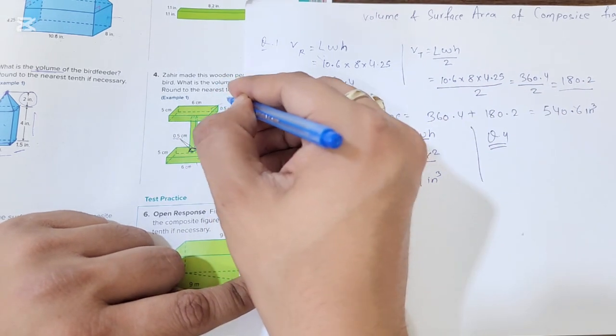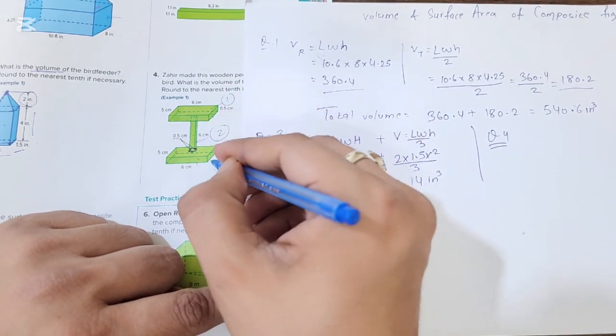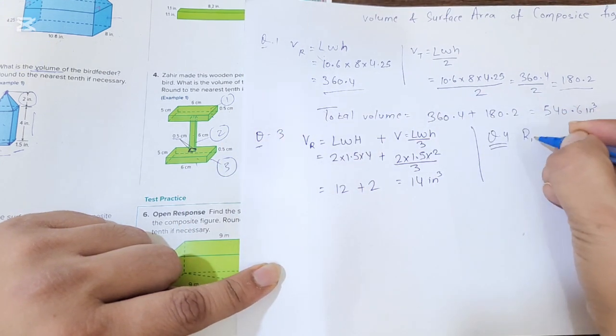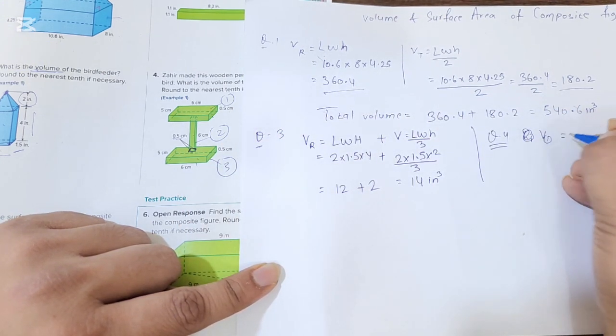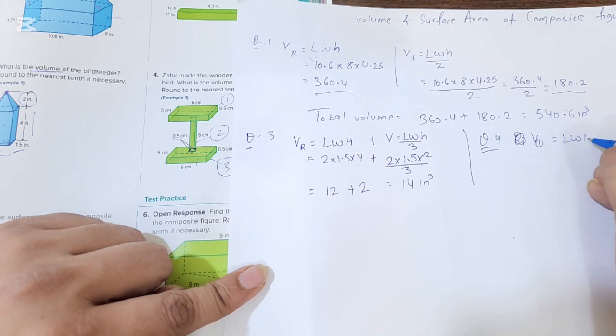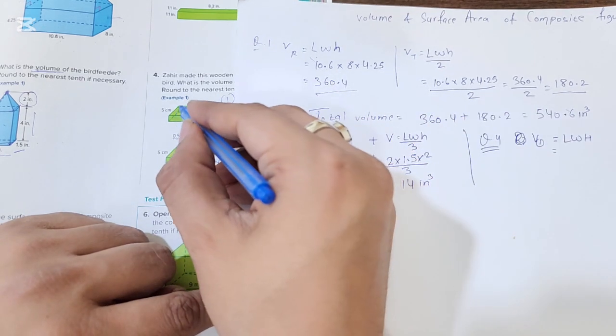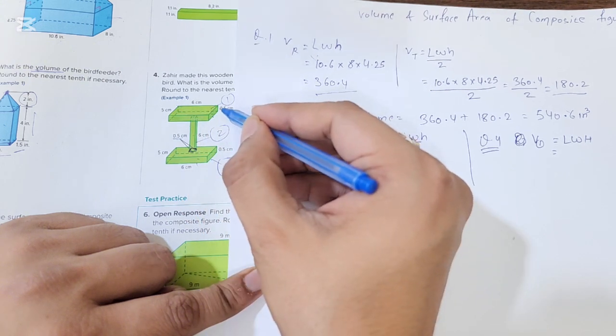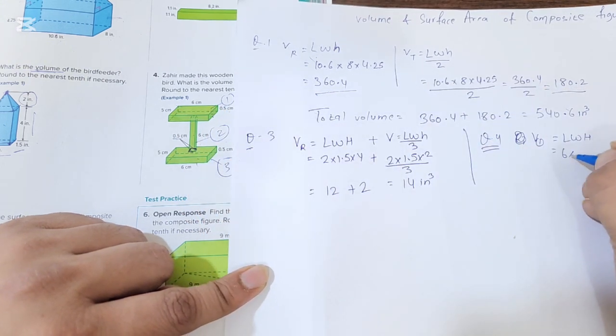So I will call it number 1, number 2, and number 3. All are rectangular prisms. So the volume 1 will be length multiply width multiply height. What is the length? Length is 6, the width is 5, and the height is 0.5. So 6 multiply 5 multiply 0.5.